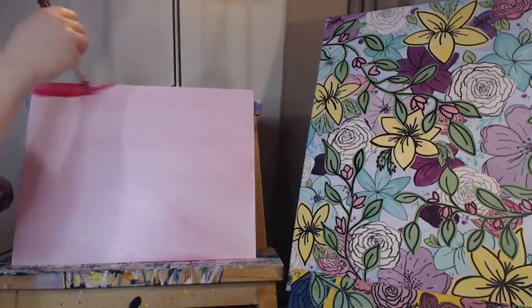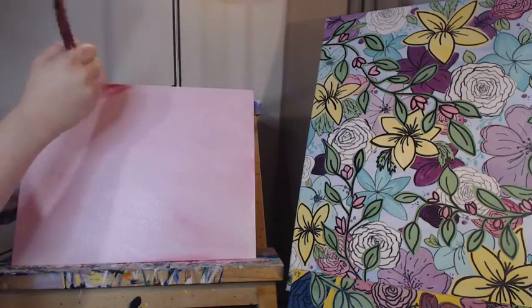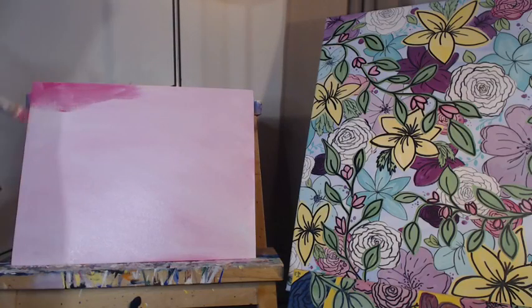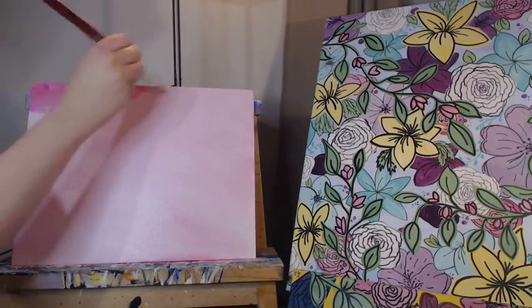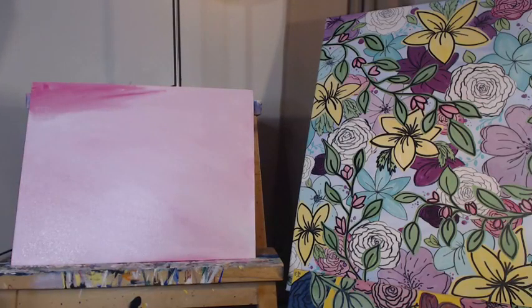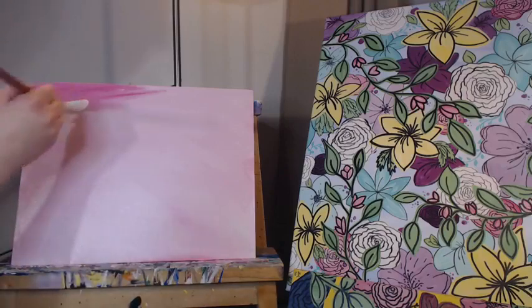Oh, I touched my red. That may be a little too dark. That's okay. We'll make it work. I need more white. I do not want it that dark right there. It was a little bit of an accident. That's okay. We can make it work.